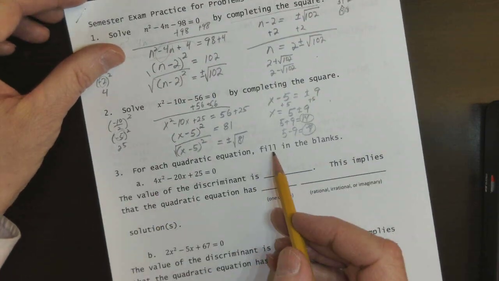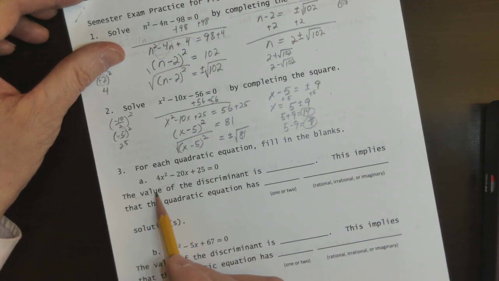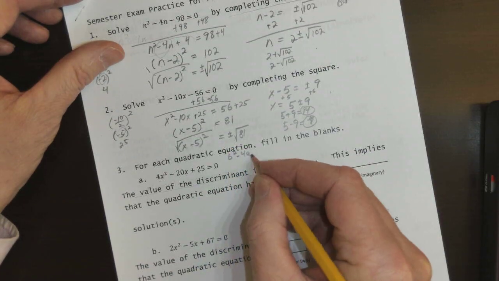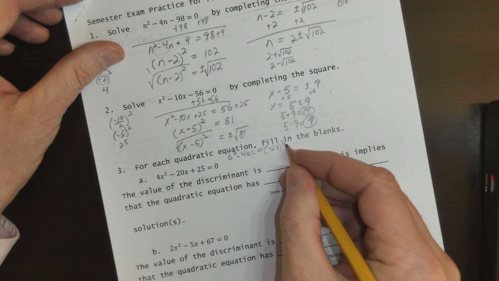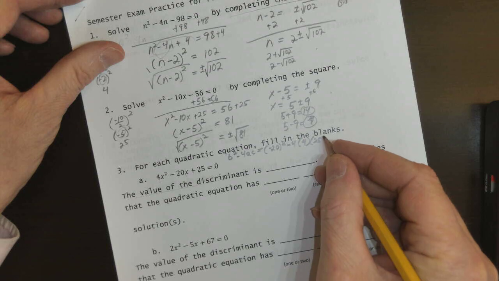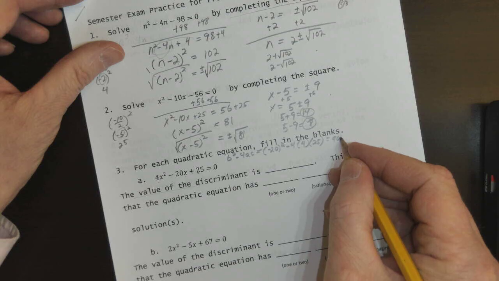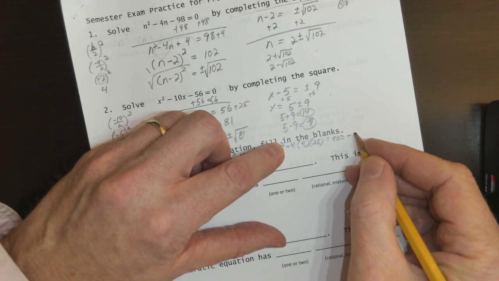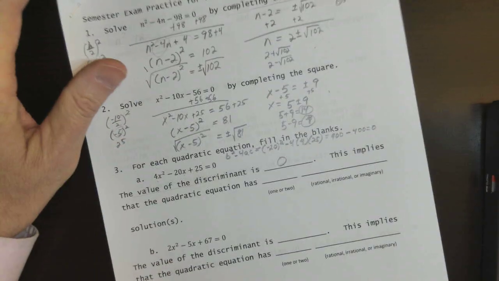For each quadratic equation, fill in the blanks. So I got 4x squared minus 20x plus 25 equals 0. The value of the discriminant, that is b squared minus 4ac. So that's negative 20 squared minus 4 times 4 times 25. Negative 20 squared is 400. Now 4 times 25 is 100. Times 4 is 400. So 400 minus 400 is 0. And you can punch that in on your calculator, but the value of the discriminant is 0.